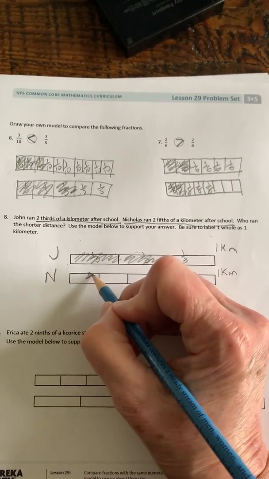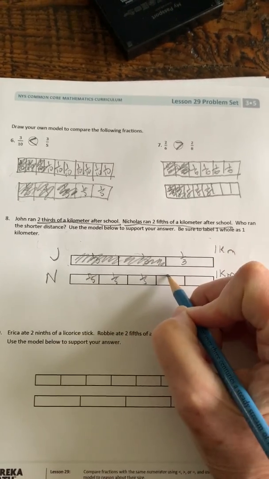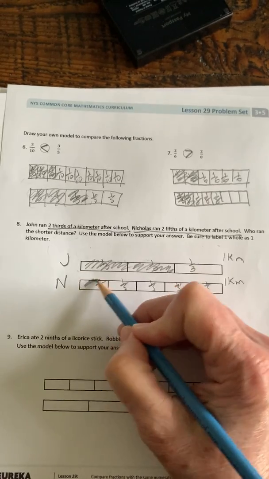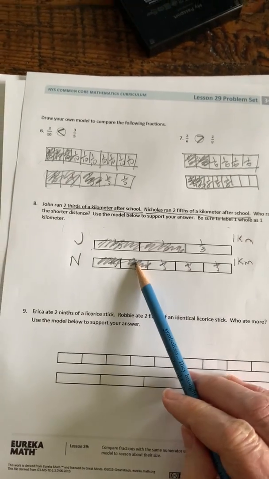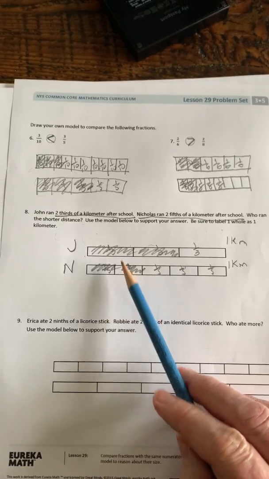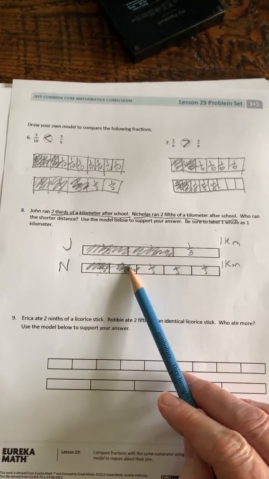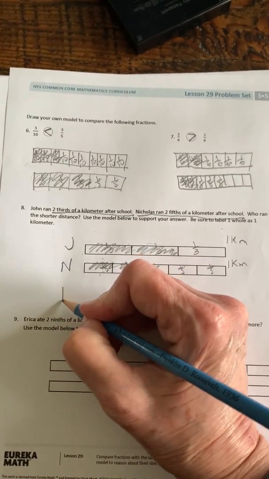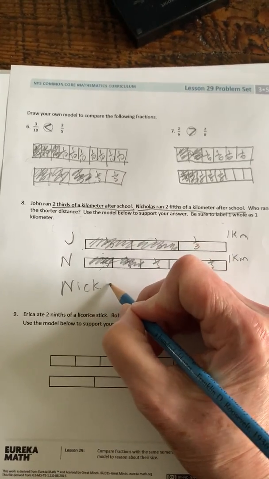So I'm going to label each one of these equal parts 1/5. And then I'm going to shade 2/5 there. And now we can see that John ran further than Nicholas because 2/3 is greater than 2/5. So who ran the shorter distance? I guess that's what we're really saying. We're going to write our target sentence. We're going to write Nick ran the shorter distance.